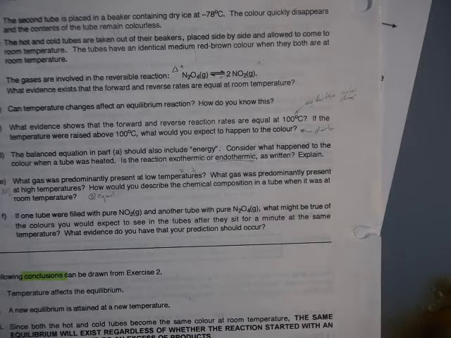The only thing that would be different, if they're non-identical tubes, is the actual volume. So one may look slightly darker than the other just because you're looking through more gas. But if you were to put both of them in the freezer, both would be clear. You'd look right through them equally.